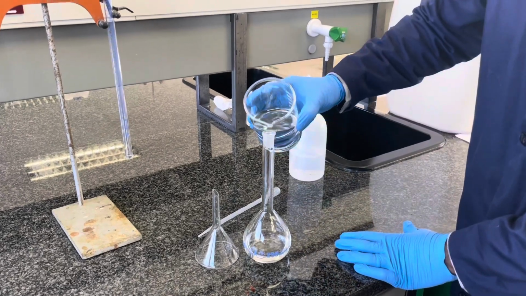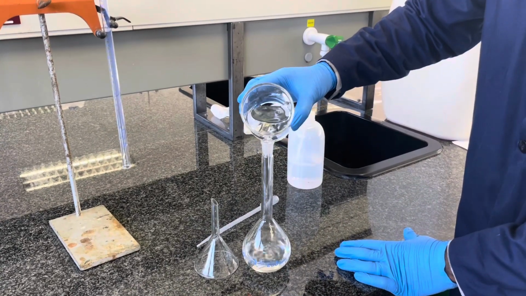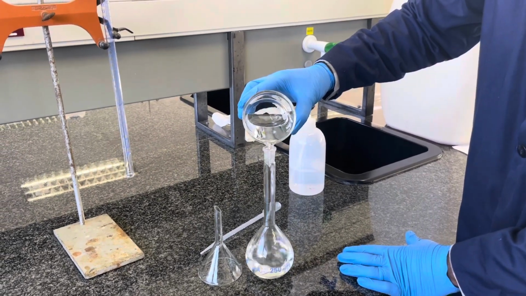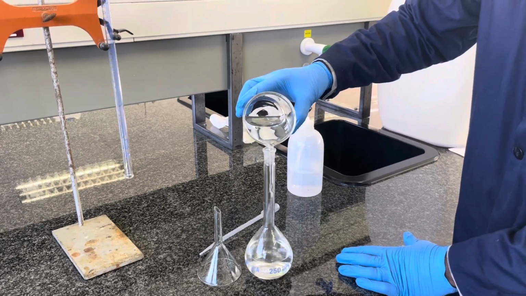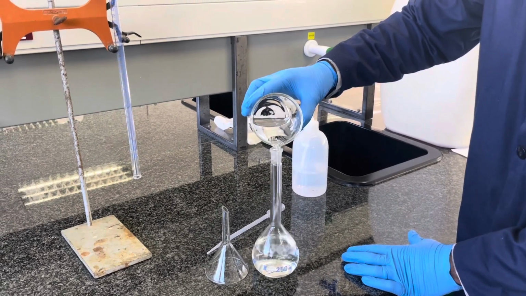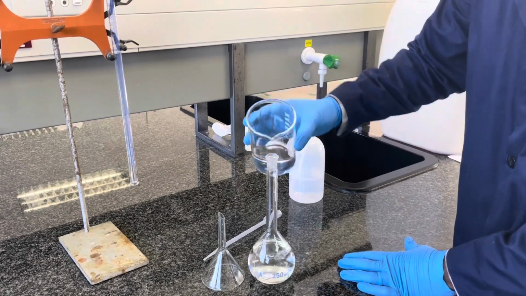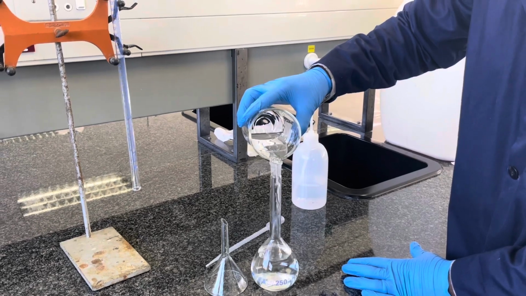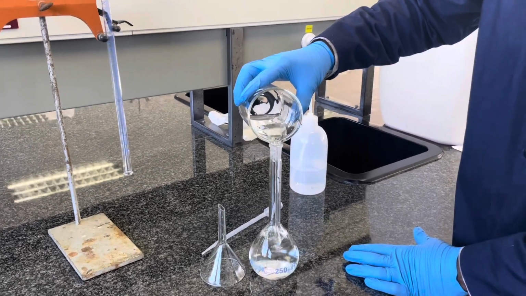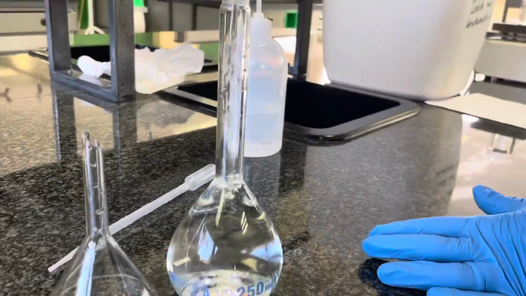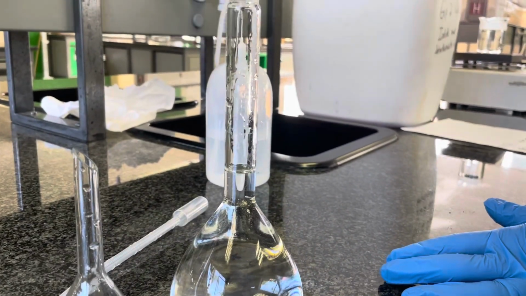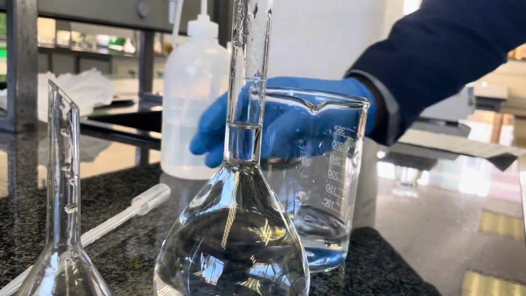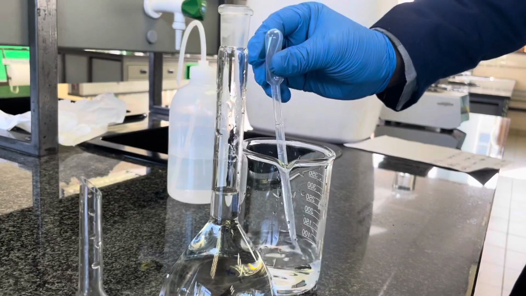Then add more distilled water to an appropriate level just below the mark indicated on the volumetric flask, which indicates the appropriate volume of this flask. Here we are working with a 250 milliliter flask for the potassium iodide solution. Once you've reached an appropriate level of water, as you will soon see, just below the mark indicated on the volumetric flask, you will turn to a dropper pipette, a plastic Pasteur pipette, to reach the appropriate level.